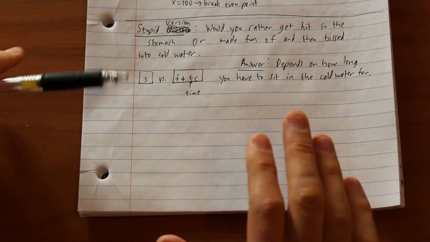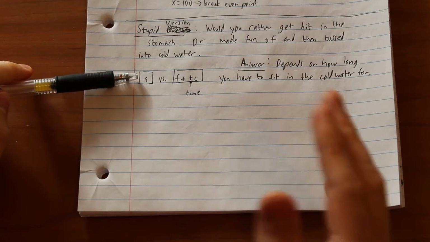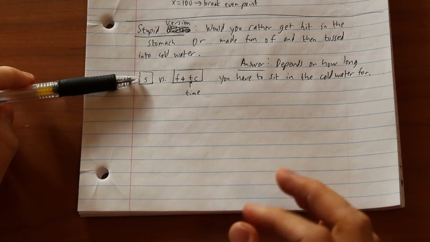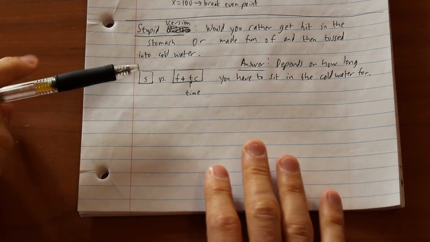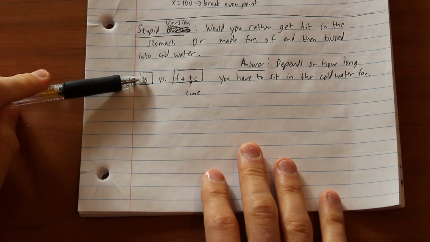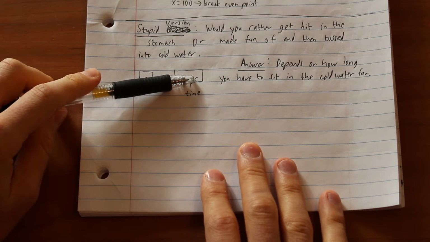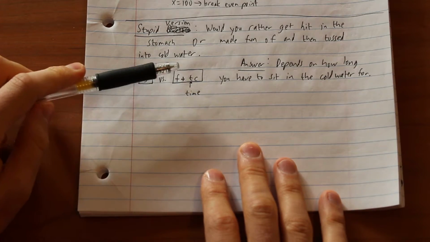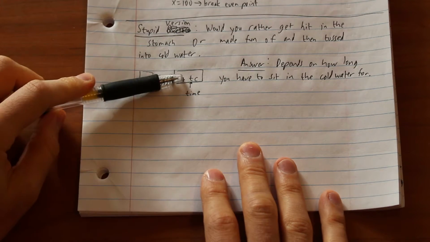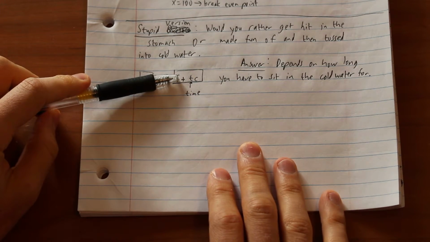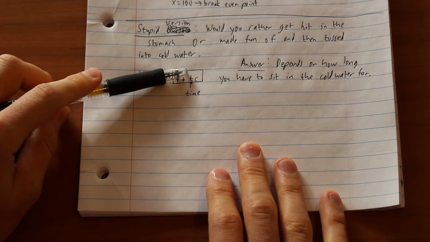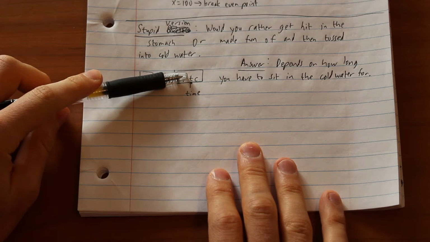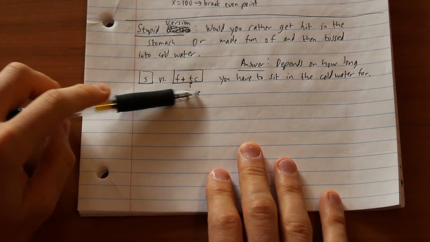You might think, well, I really don't want to get punched in the stomach. We're assuming it's like a pretty strong hit, not like a little tap. So this is pretty bad. And if you just have to jump into the cold water for a second, surely most people would pick getting made fun of and tossed into the cold water. However, if you have to sit in that cold water for like an hour, so if your T is pretty high, remember this is now your variable cost.